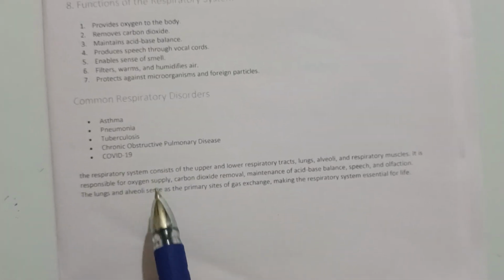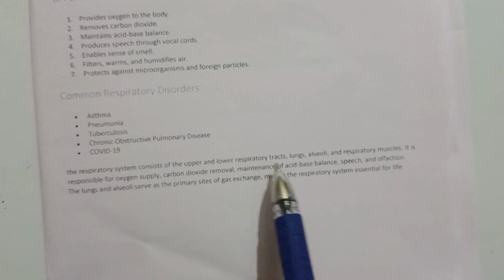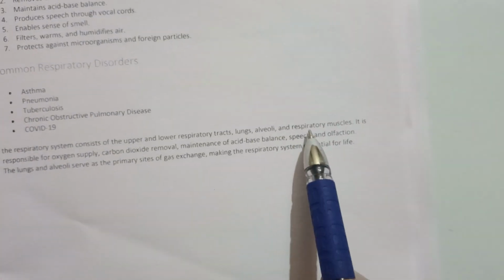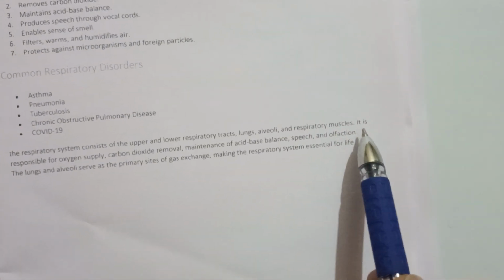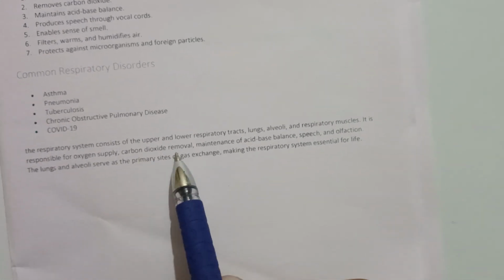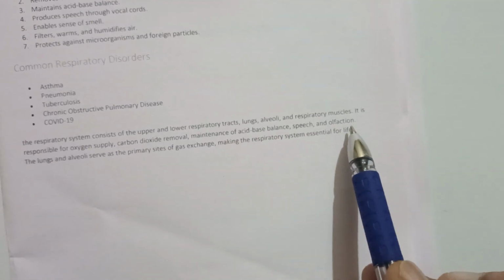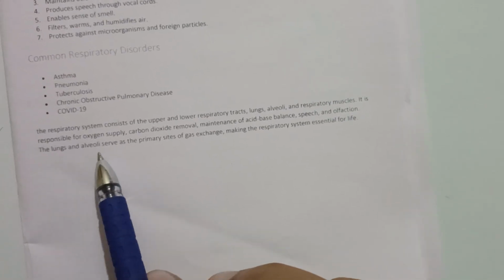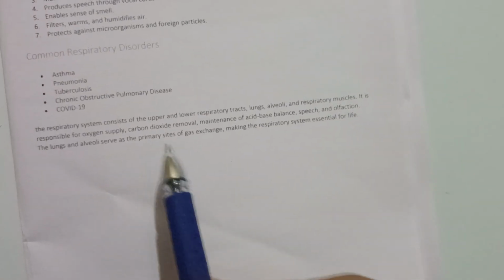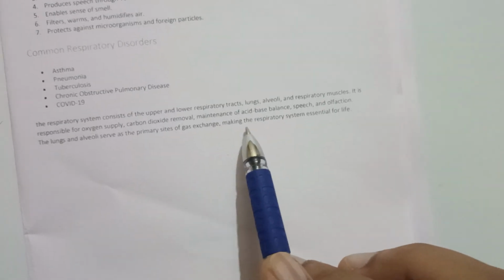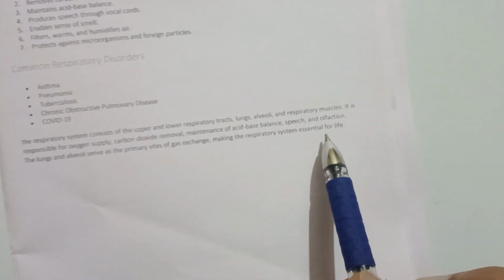The respiratory system consists of upper and lower respiratory tract, lungs, alveoli, and respiratory muscles. It is responsible for oxygen supply, carbon dioxide removal, maintenance of acid-base balance, speech, and olfaction. The lungs and alveoli serve as the primary site of gas exchange, making the respiratory system essential for life.